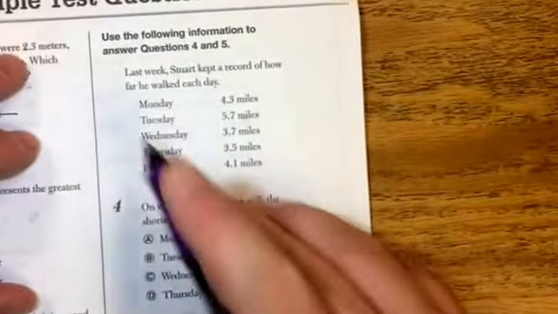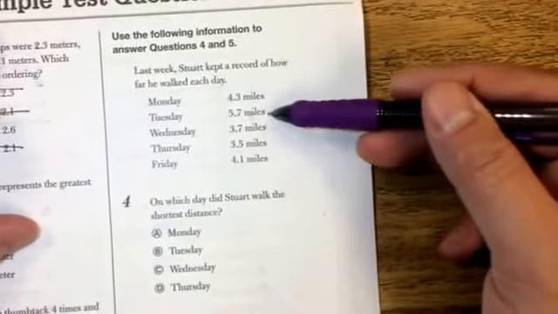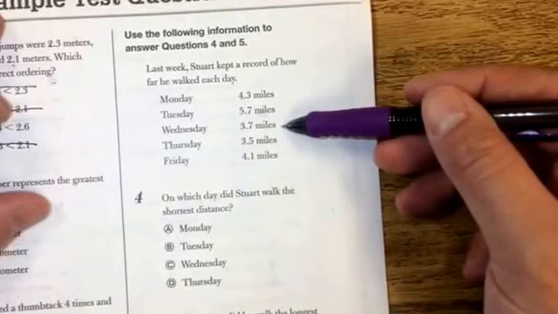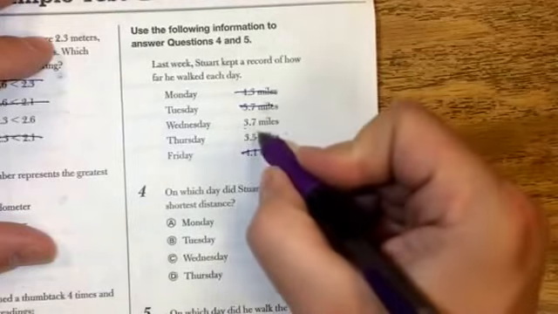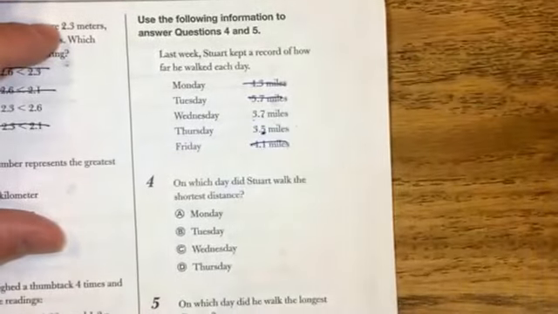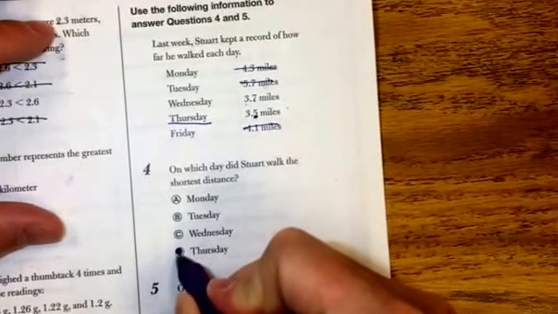And then for number 4 on the back here. Last week, Stuart kept the record of how far he walked each day. On Monday, he walked 4 3/10 miles. Tuesday, 5 7/10 miles. Wednesday, 3 7/10 miles. Thursday, 3 5/10 miles. And Friday, 4 1/10 miles. On which day did Stuart walk the shortest distance? Well, we know that it can't be this, or this. So we're left with 3 7/10 or 3 5/10, and I know that 5 is smaller than 7, so it would have to be Thursday. Thursday is where he walked the shortest distance.